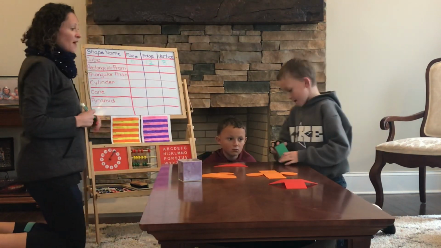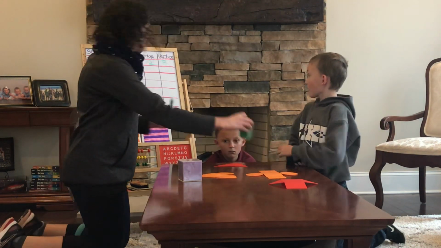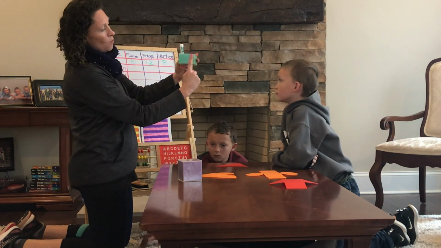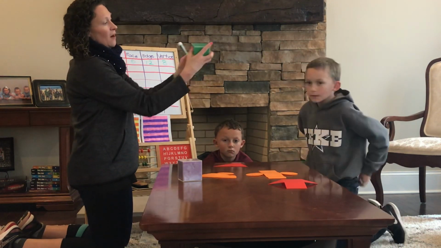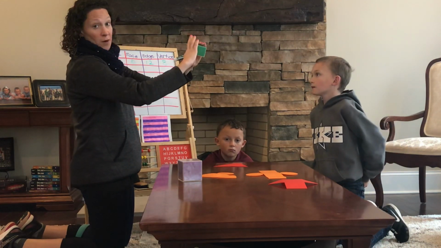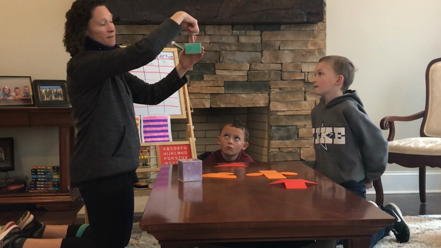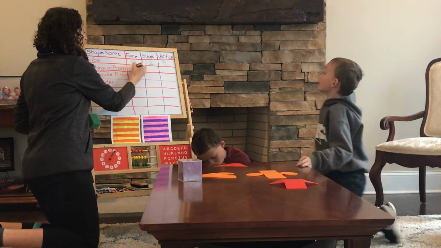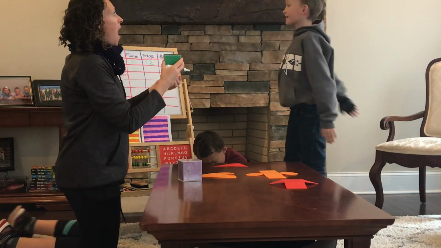All right, you ready, Oliver? Okay, let's count our faces first. Here we go. 1, 2, around the back, 3, 4. Don't forget the top and the bottom, 5, 6. So the rectangular prism has 6 faces. They have the exact same thing on both.